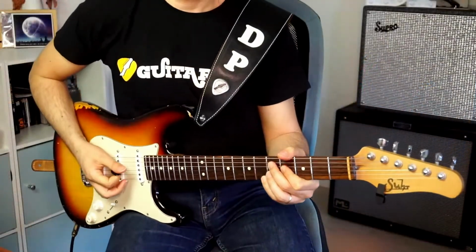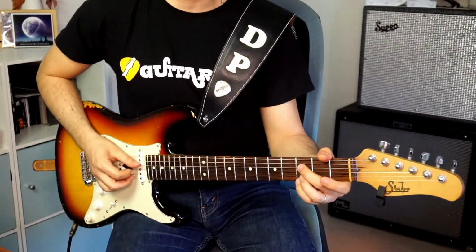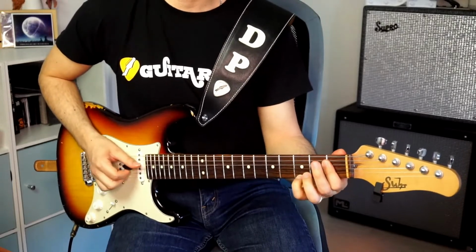We discussed turnarounds in the previous class, and it's always a good thing to learn some of them and use them both in comping and improvisation, because they create a lot of movement in our playing. For instance, we are on a major blues in G. You can always play a turnaround at the very beginning of it.